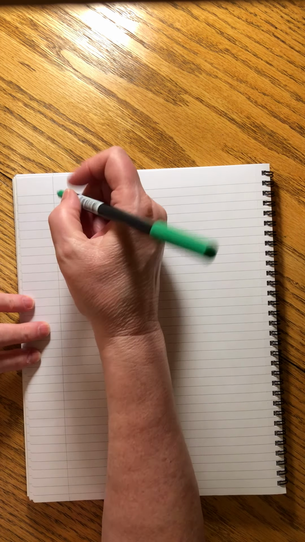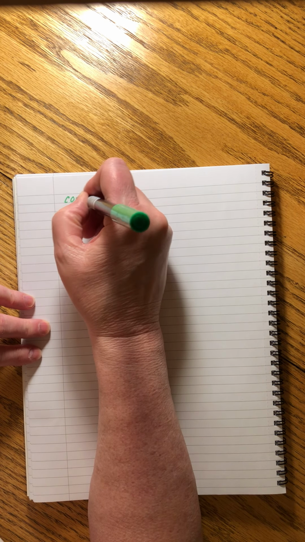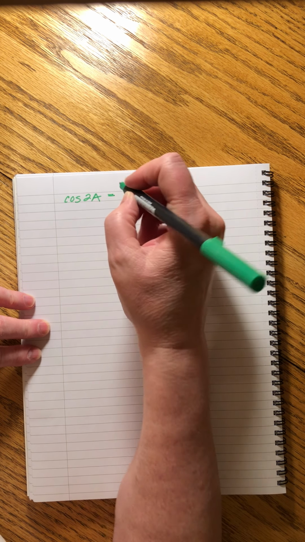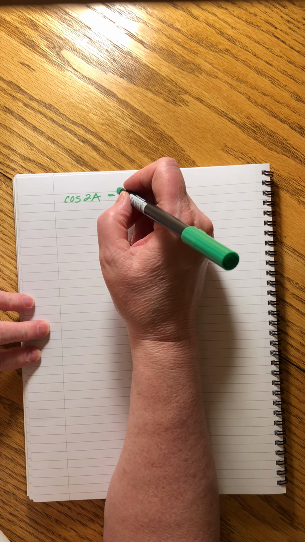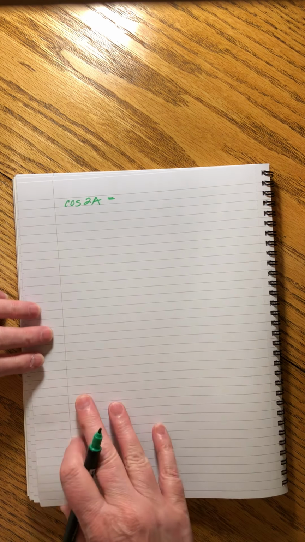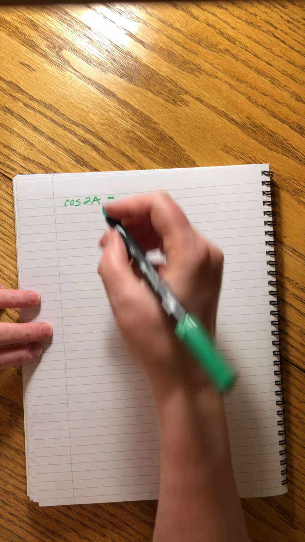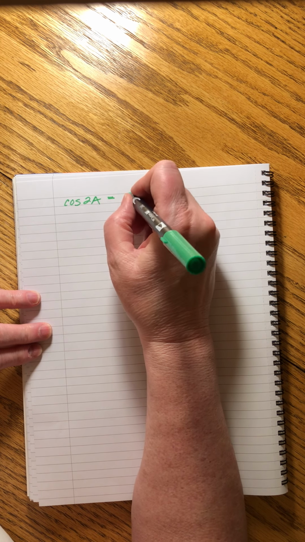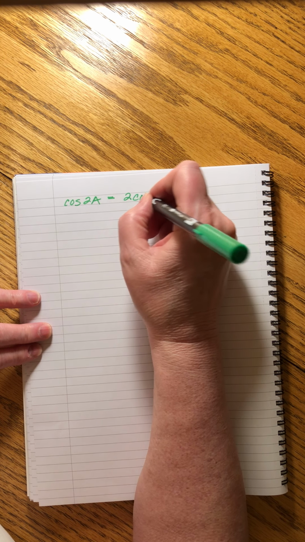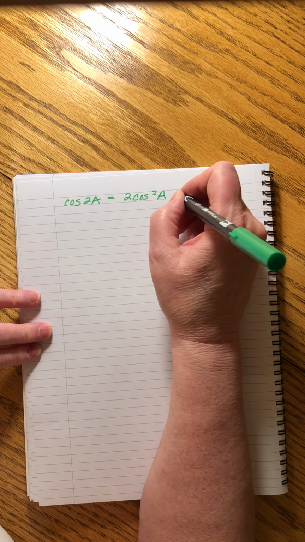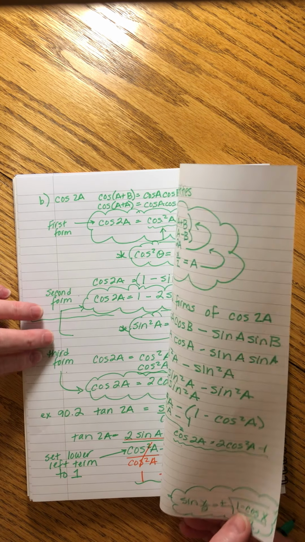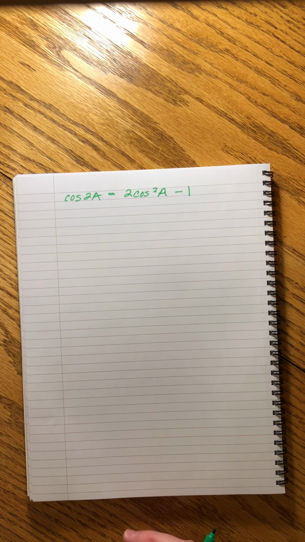Cosine of 2a equals two times the cosine squared a minus 1. Let me just double check to make sure. Yes, that's correct.